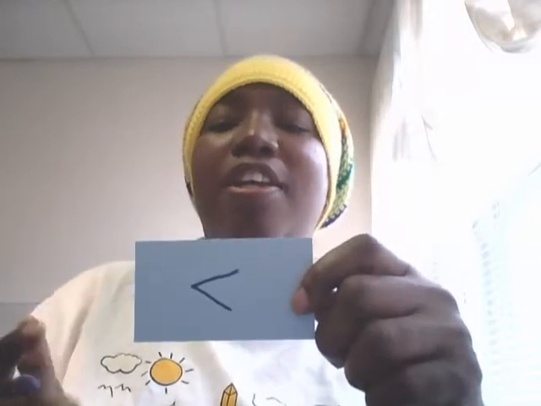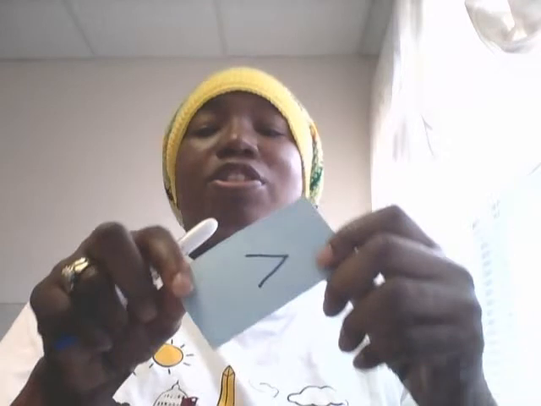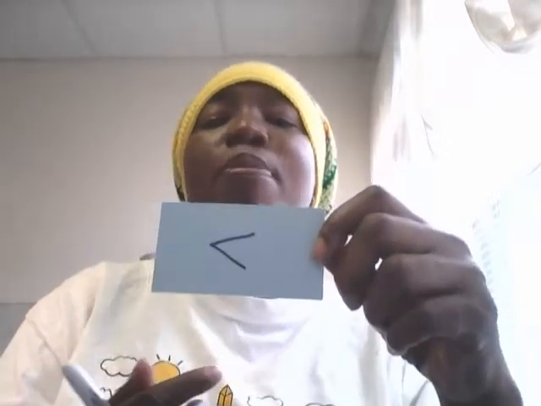Another way you can remember is L, L. If it's pointing towards the left, it's less than. And then if it's pointing the other way, you just remember it's the opposite, which is the right, which is greater than. So if you can only remember one of them, remember the left.